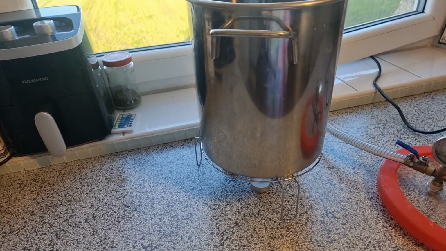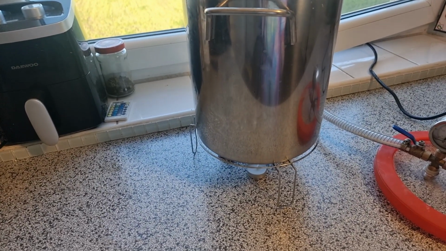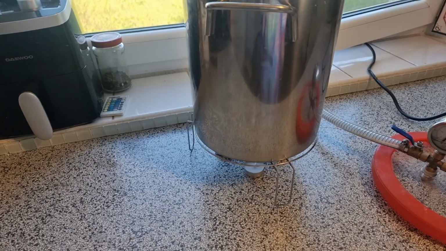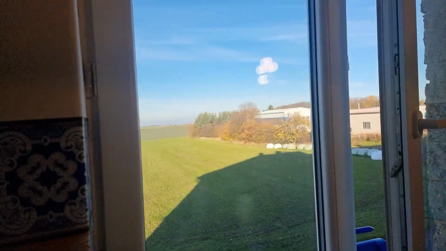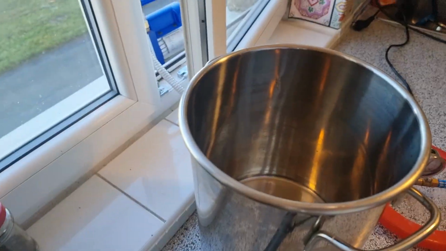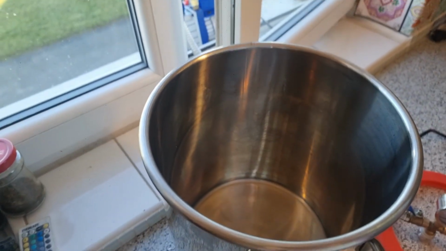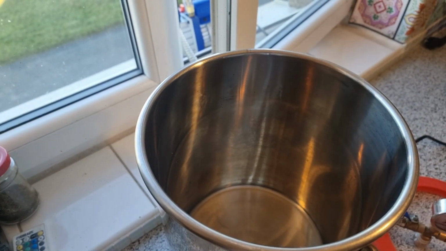So we'll be able to get this water out much faster without inverting the sugar. Let's see if we can get a good angle so you can see what happens.